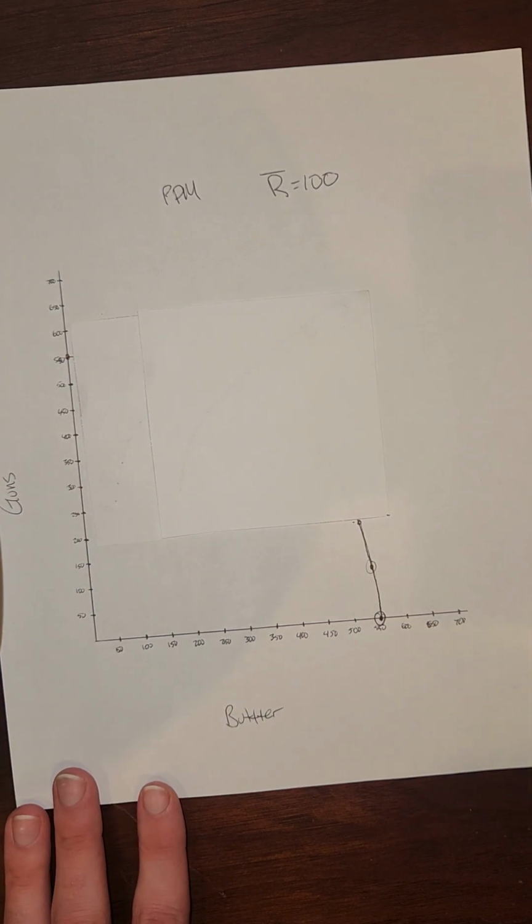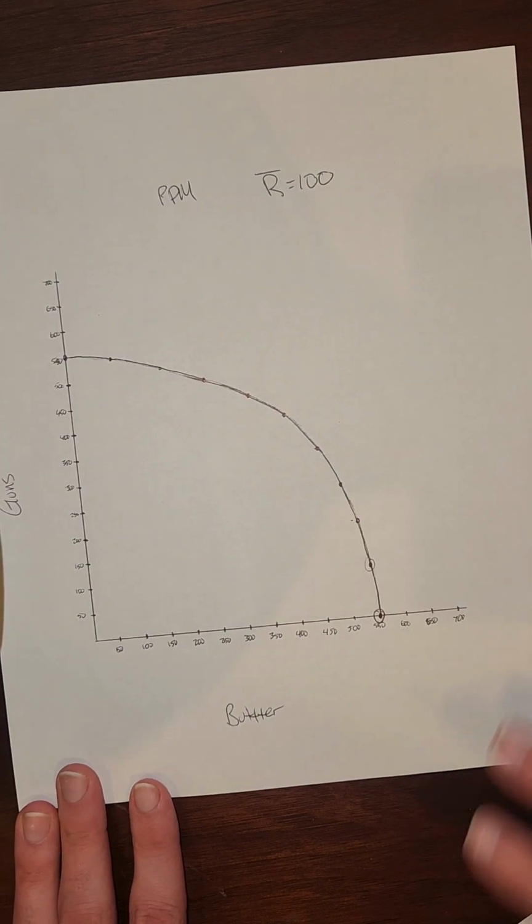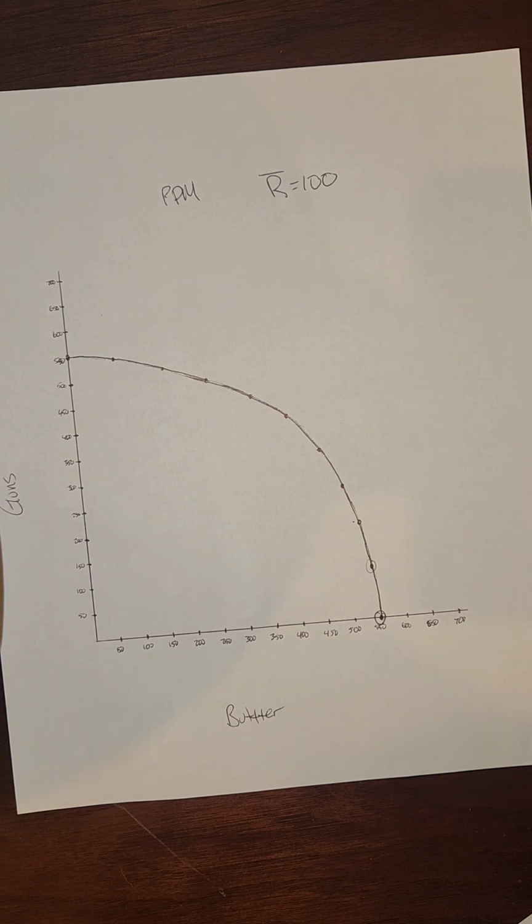If we keep repeating this process until we are maxed out on guns, the following points are charted onto the PPM. With all our outputs charted, the shape of the curve becomes clear. It's a concave curve signifying increasing opportunity cost due to the law of diminishing returns.